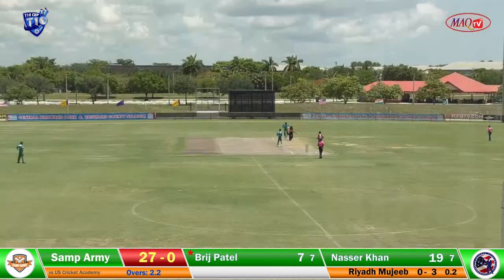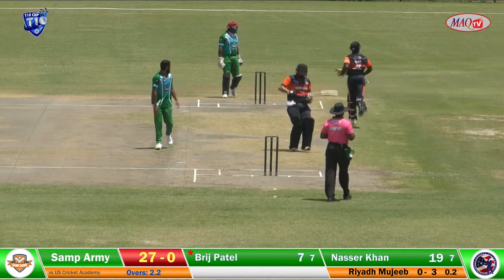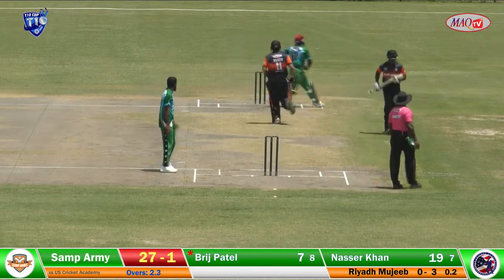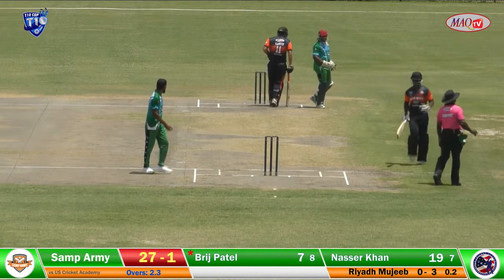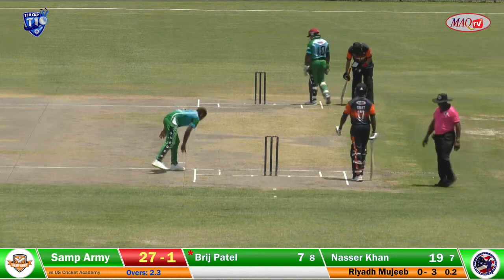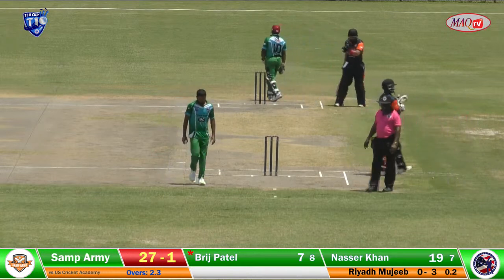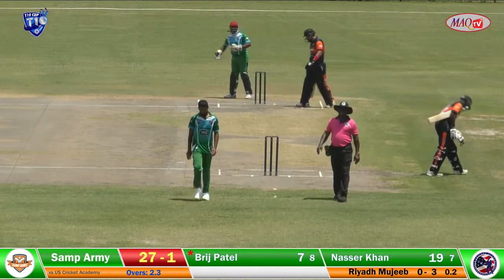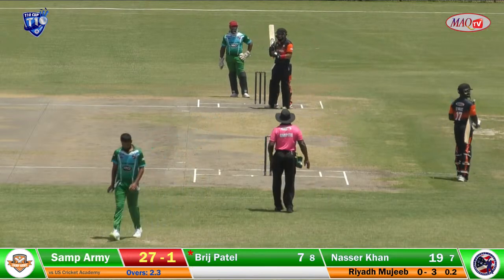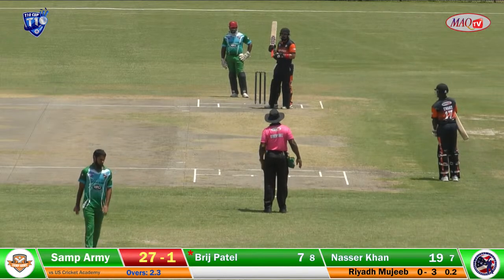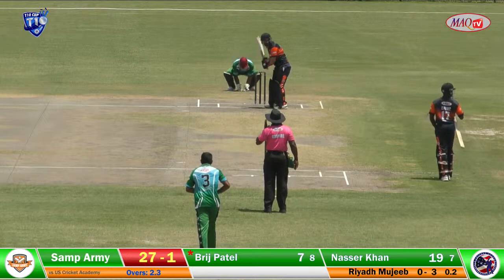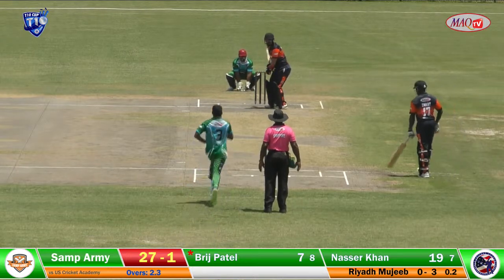Oh, this time it's going to be 4. No, he's not timing it. Well, he got it a bit too square. Needed the paddle sweep on that one. He's still able to get 2. This is good going so far from Samp, 27 for 1. And if Nasir Khan stays in there for any length of time, you're going to get a big score from him.